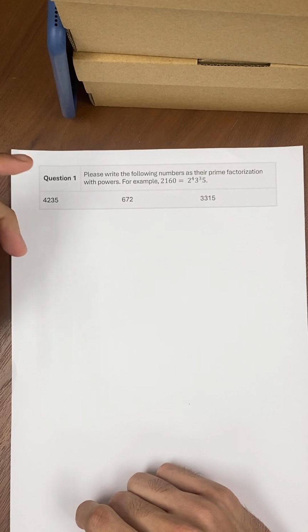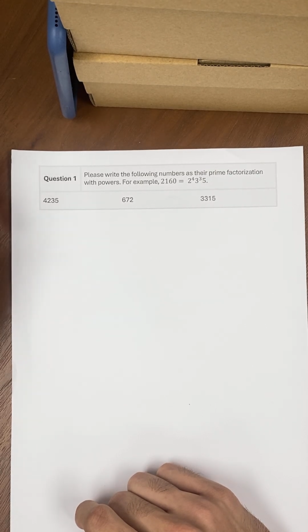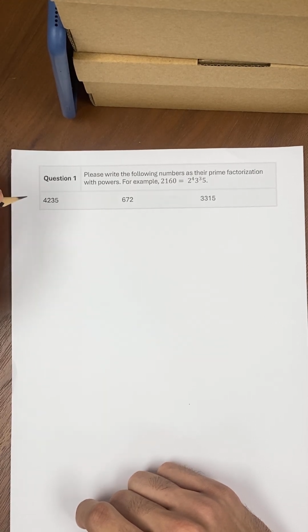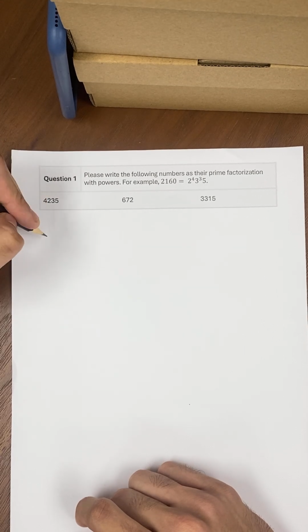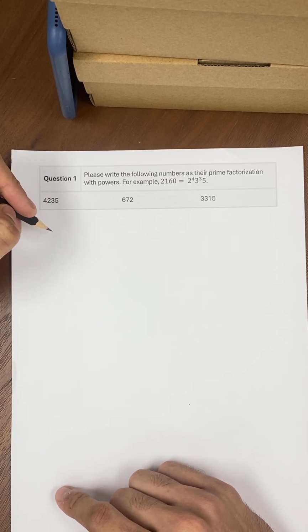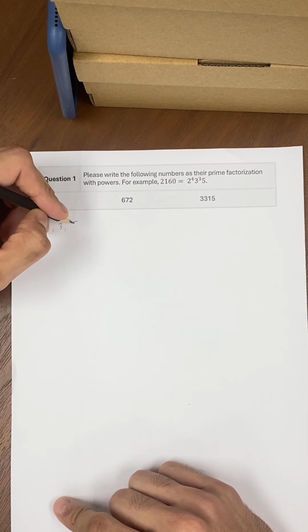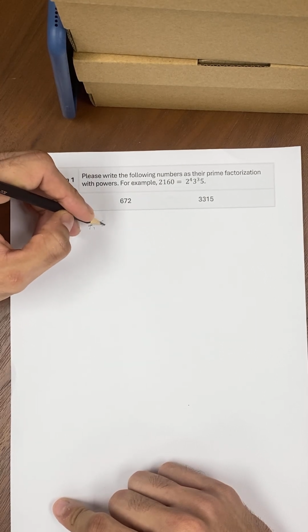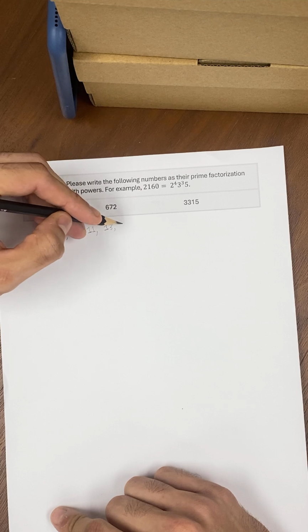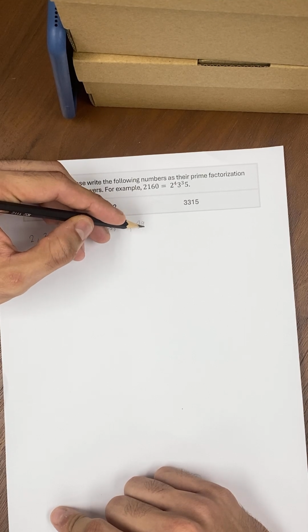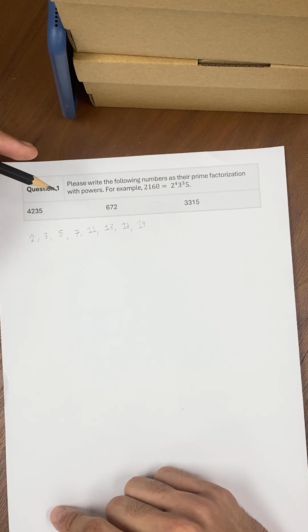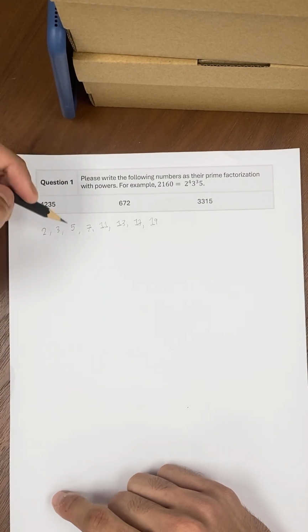Hello everyone, I'm going to go over how to do the problems from the quiz, in case you're retaking the quiz. So, question number 1 for the 10th grade quiz asks you, please write the following numbers as their prime factorization. First of all, you should know that the prime numbers that we need to check for prime factorization are 2, 3, 5, 7, 11, 13, 17, and 19. Just these prime numbers could be the factors for the questions on the quiz.